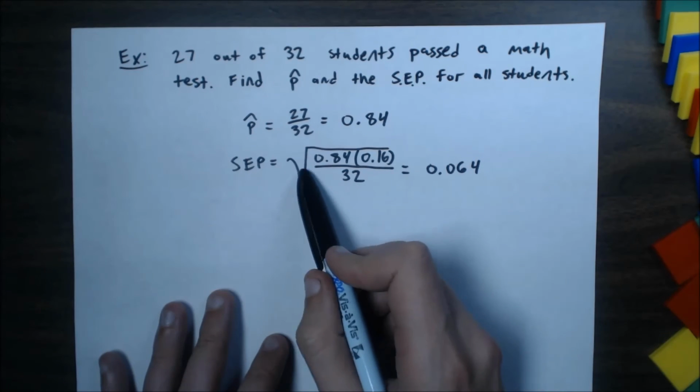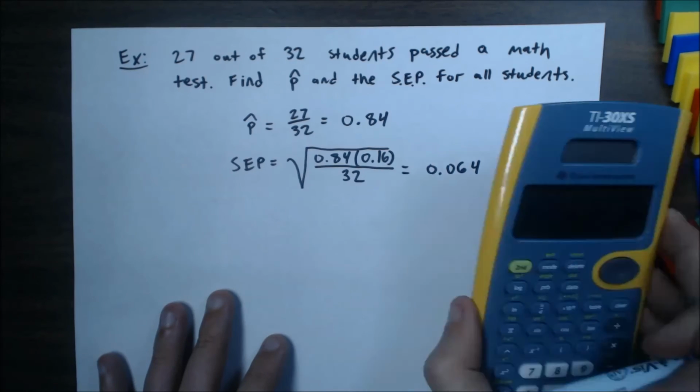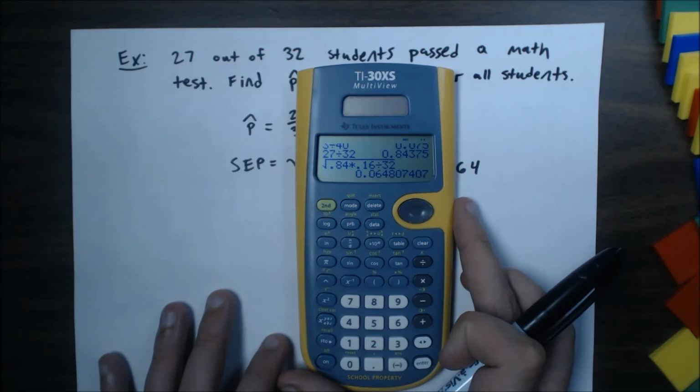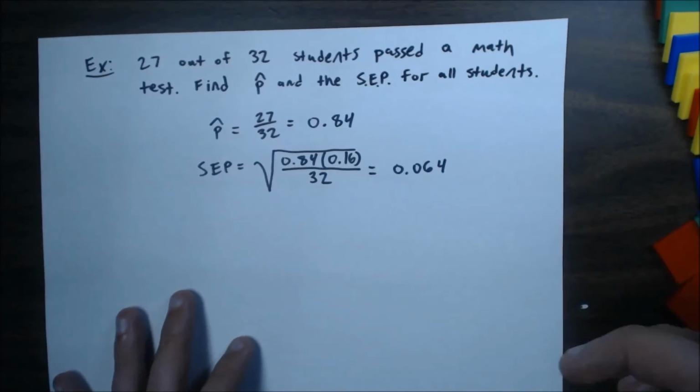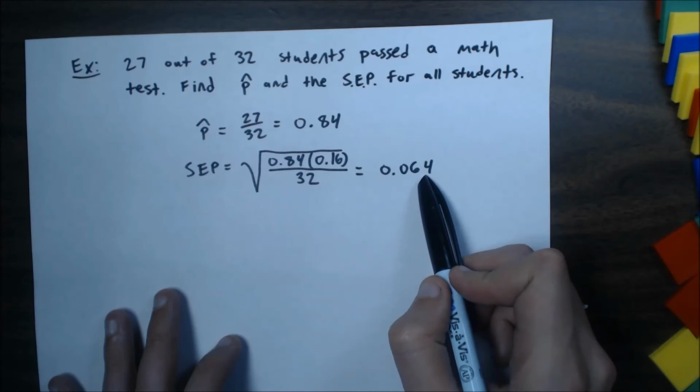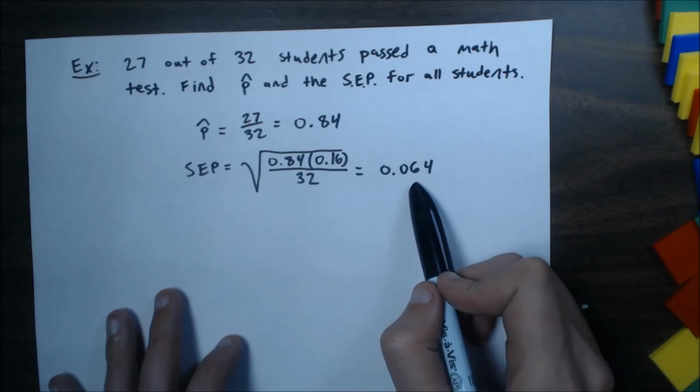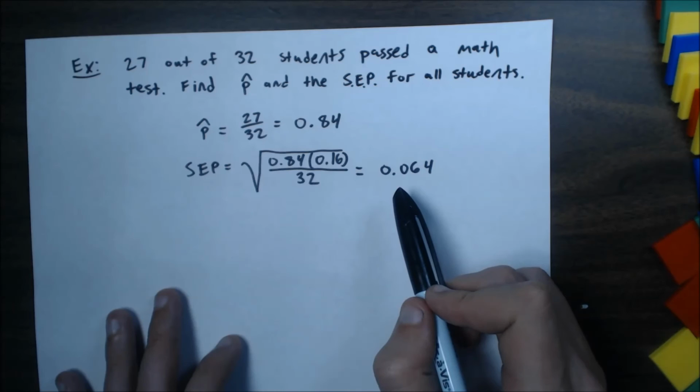You type all of this in the calculator, which I did here. This is how I typed it. You could use the fraction button as well, and you get 0.064, okay? Remember, the SEP is simply the standard deviation, okay?